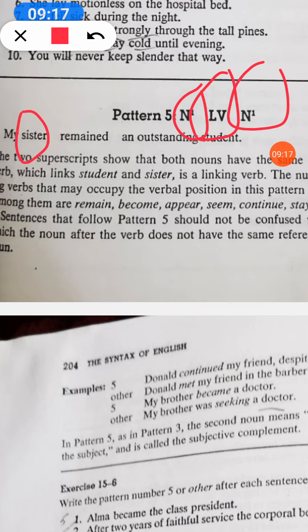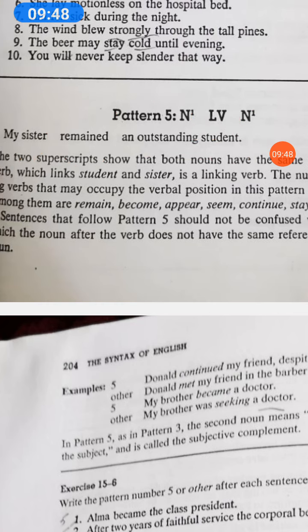My sister is N1. The subject remained is what? It is a linking verb, and an outstanding student is a noun phrase, the second N1, which is the subject complement. It belongs to my sister. It modifies the sister. So what determines the structure of this sentence here is the linking verb. Yani when the main verb of a sentence is a linking verb, either we will have pattern number 4 or pattern number 5.